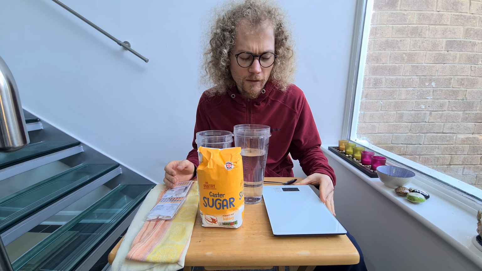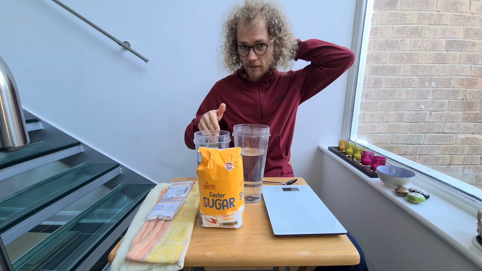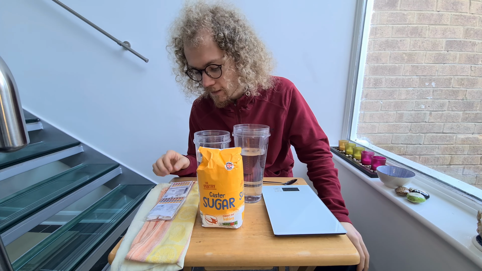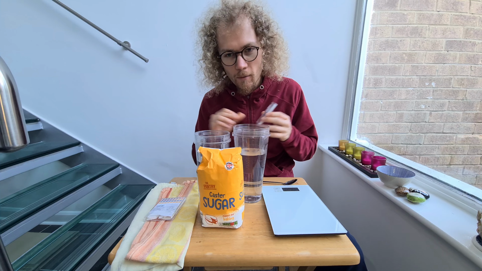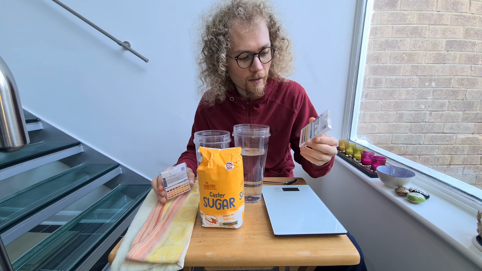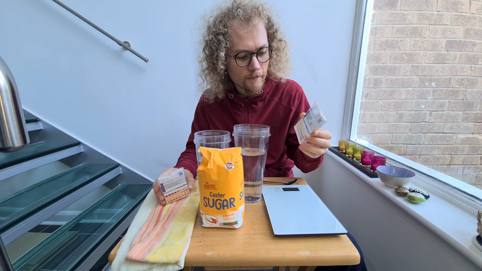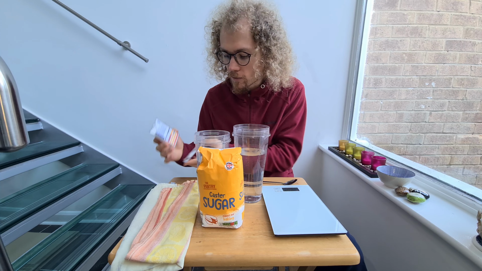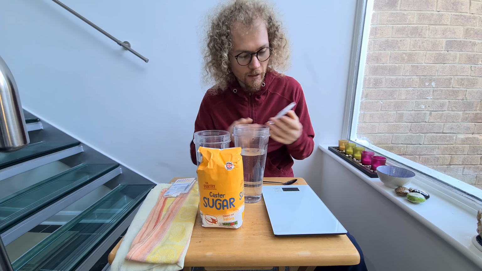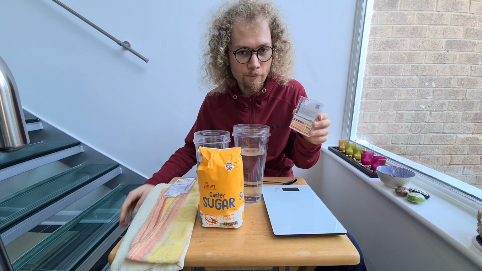If you're wondering, well, is it the pH, the acidity or alkalineness of sugar? So we're going to test, and I've got these little pH indicator strips. I've got a general one here. So this is 0 to 14.